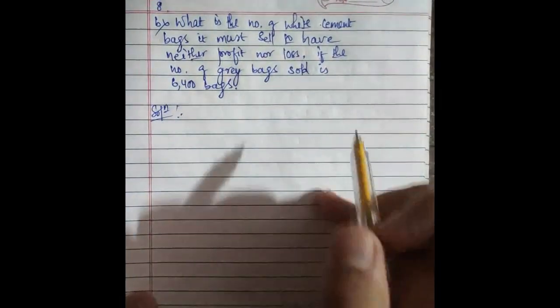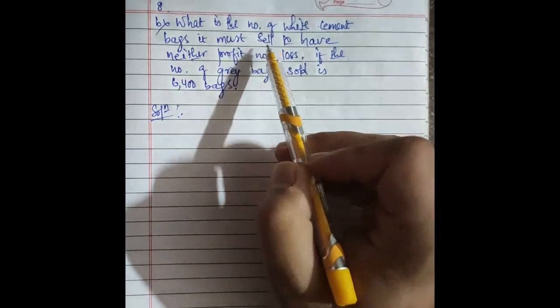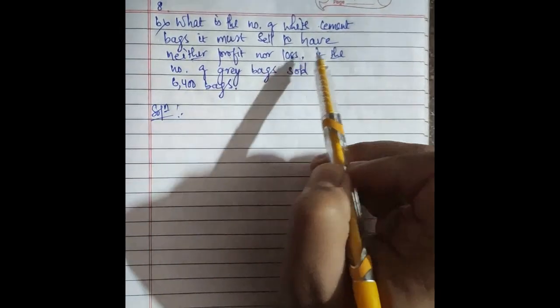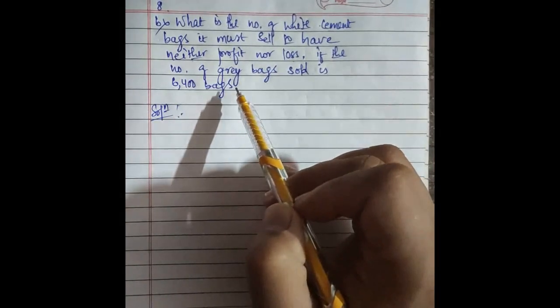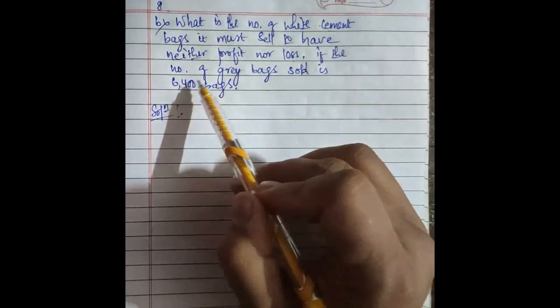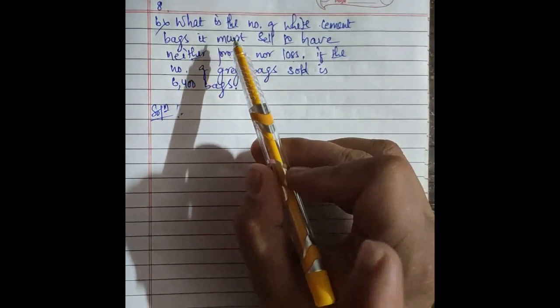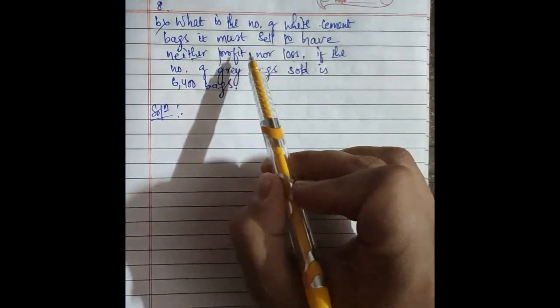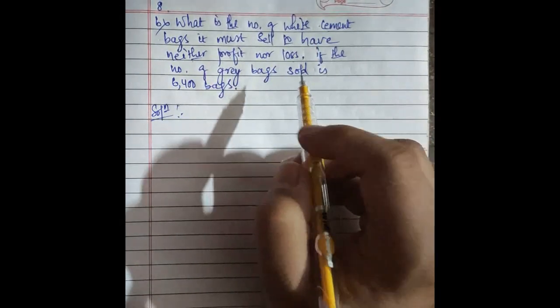How many white cement bags should be sold to have neither profit nor loss, if you are selling 6,400 bags of grey cement? What should be the number of white cement bags sold to have neither profit nor loss? We don't know how many white cement bags.